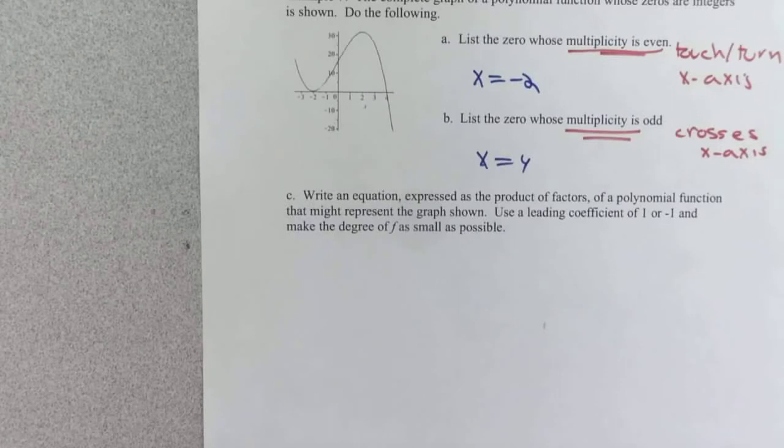Now it gets a little more complicated. Write an equation expressed as the product of factors of a polynomial function that might represent the graph shown. Use a leading coefficient of 1 or -1 and make the degree as small as possible. Okay, what they're asking for here is a formula that could possibly represent that graph. If I gave a formula and I graphed it, it would give me that picture, or something close to that picture.